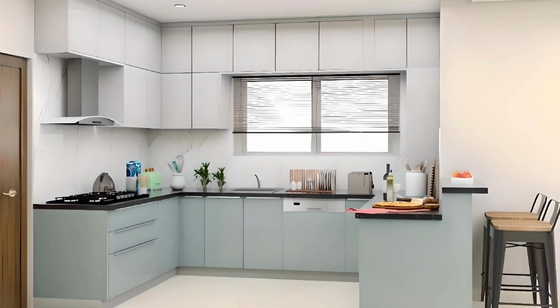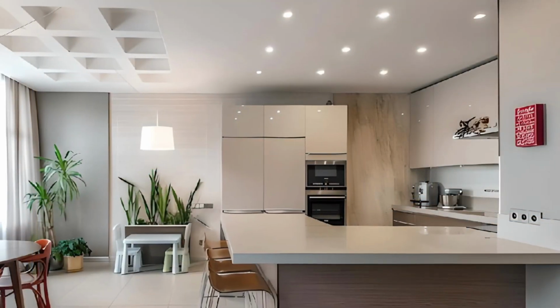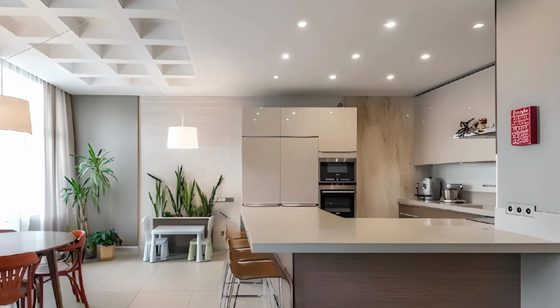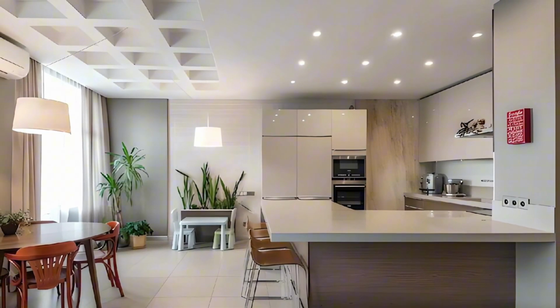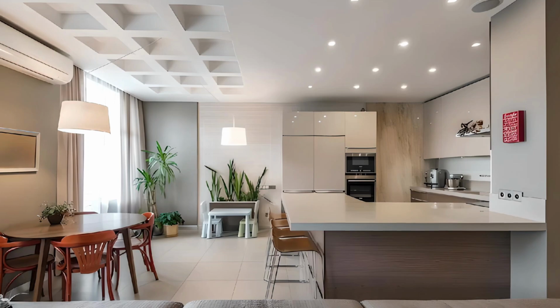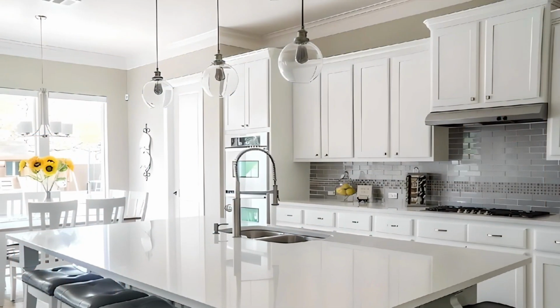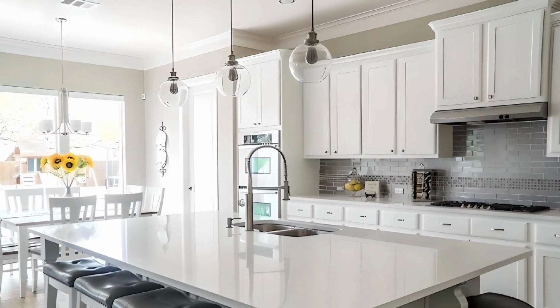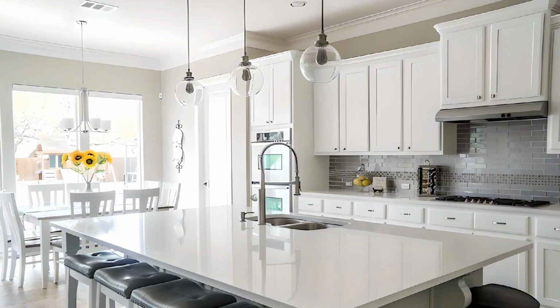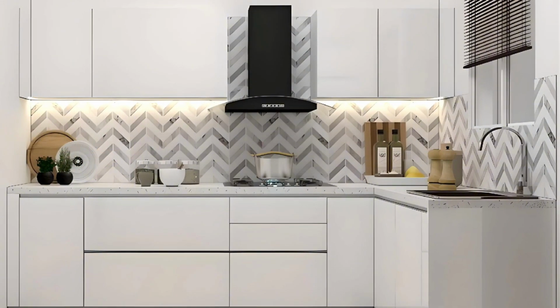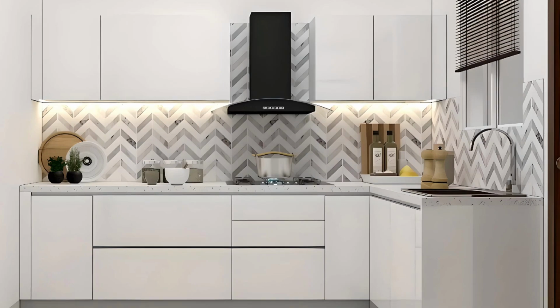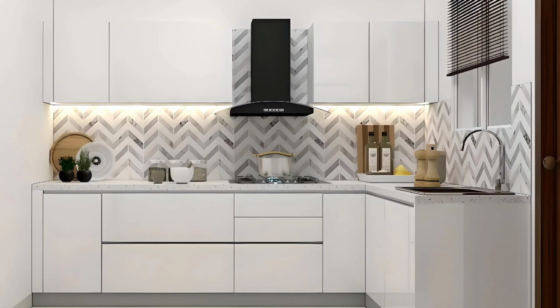Glass. Glass is often used to make cabinet doors or shelves. Glass gives an elegant look and makes the kitchen look more spacious. Stone. Granite, marble, or quartz are often used to make countertops. Stone gives a luxurious and durable look to the kitchen. Acrylic. Acrylic is often used to make cabinet doors or backsplashes. Acrylic gives a modern look and is easy to clean.